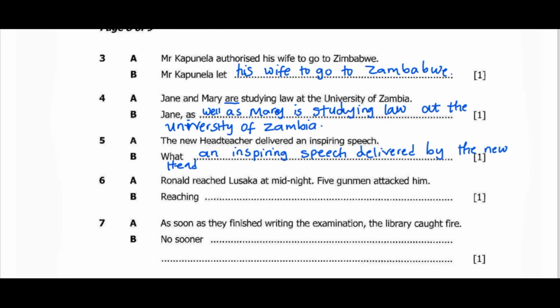Now the other point that you need to know whenever you have a sentence that begins with what, the punctuation is you put an exclamation mark. It's like you are exclaiming, you are shouting.